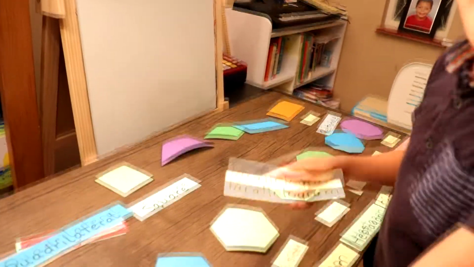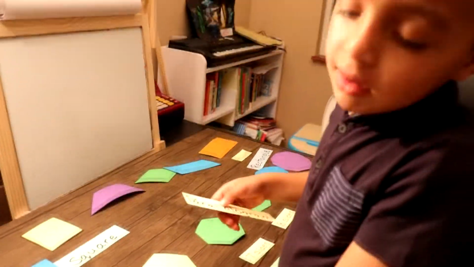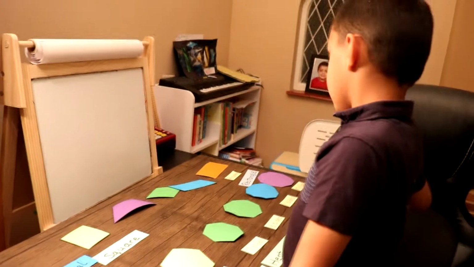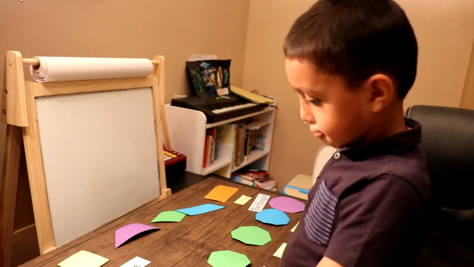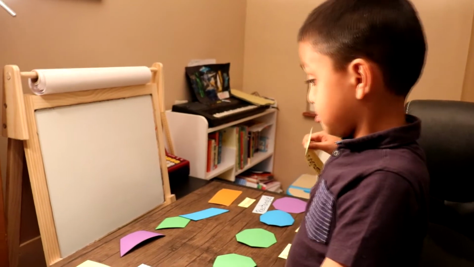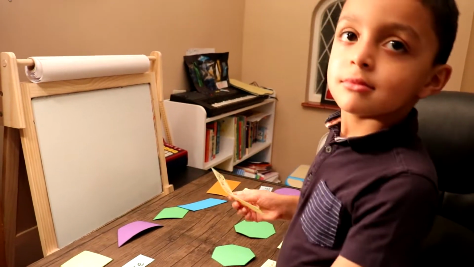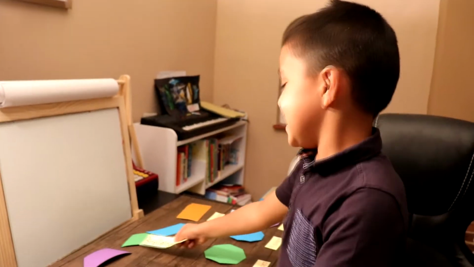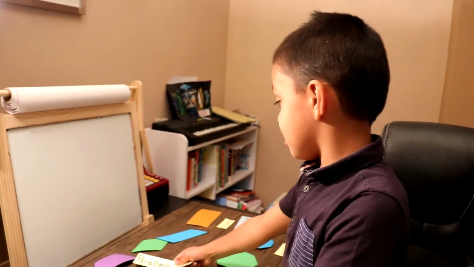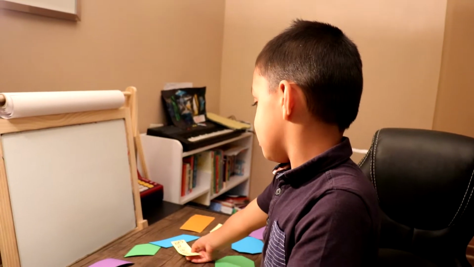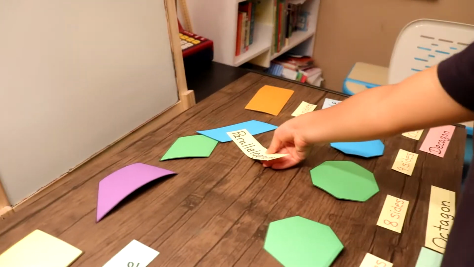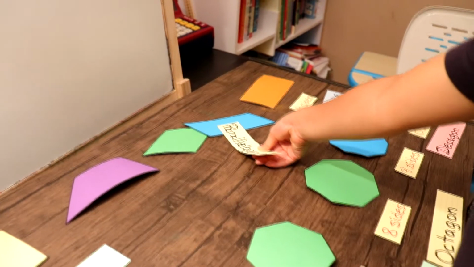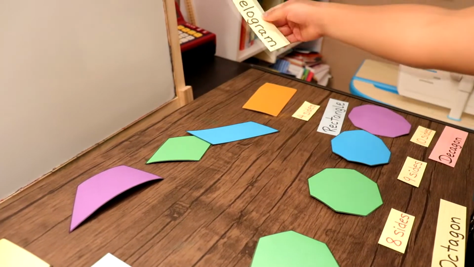Hexagon. No. That's a parallelogram. So I'm going to describe a parallelogram for you, and I want you to see if you can tell me which shape it is. It has 4 sides. No, this one. And it's got 2 pairs of parallel lines. 4 sides, and it's got 2 pairs of parallel lines.